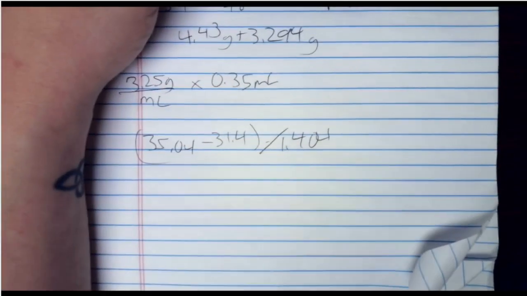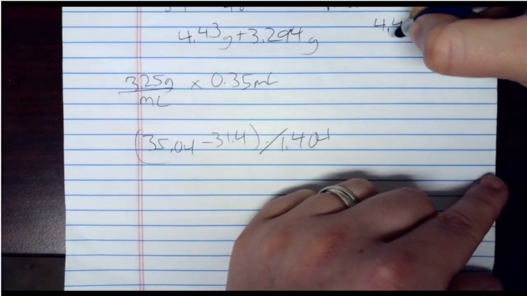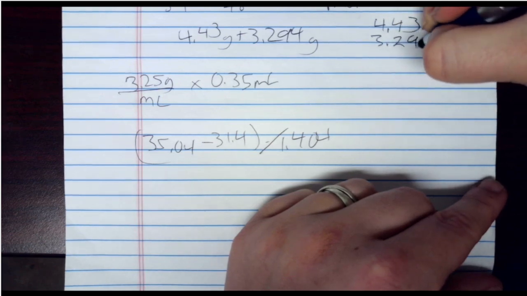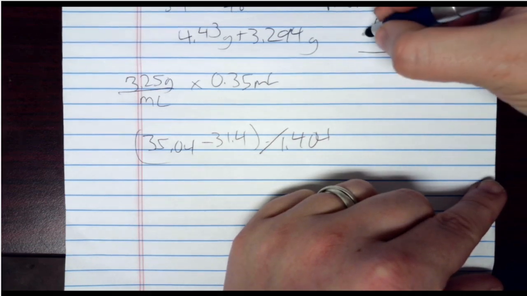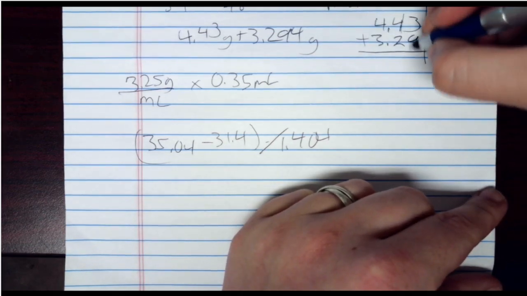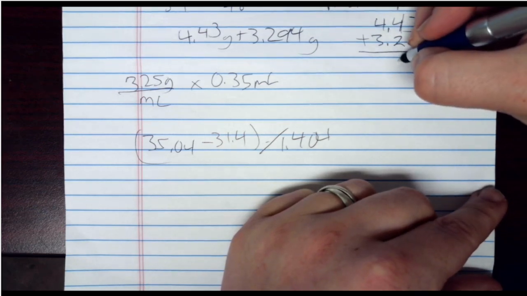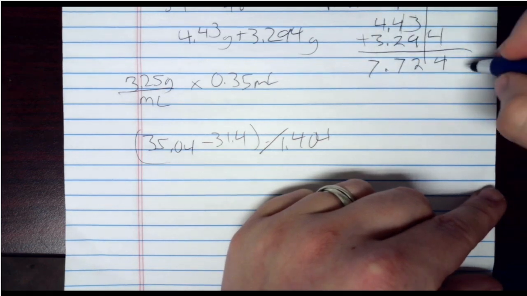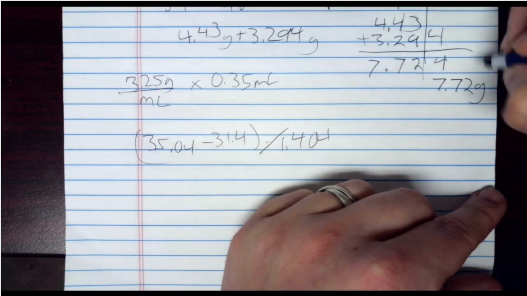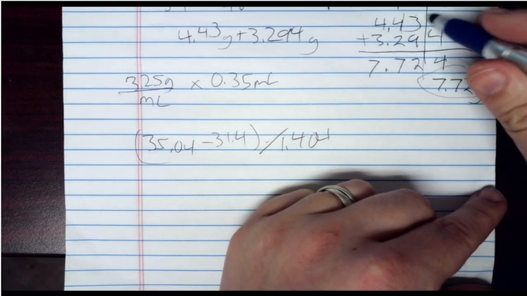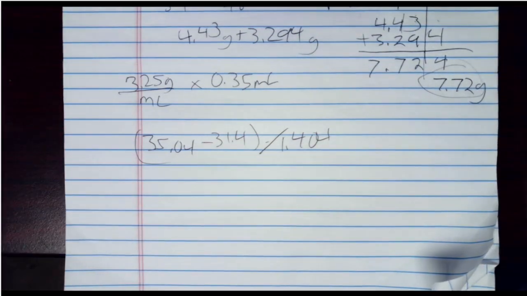So, when we add and subtract, we line them up. 4.43, 3.294. So when we add these together, we carry the 1, so that goes to 7.724, which rounds to, we can only report 7.72 grams, because this could be higher than 3, could be lower than 3. We don't know, we just know it rounds to 3.